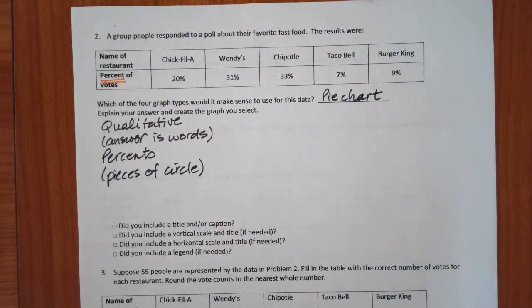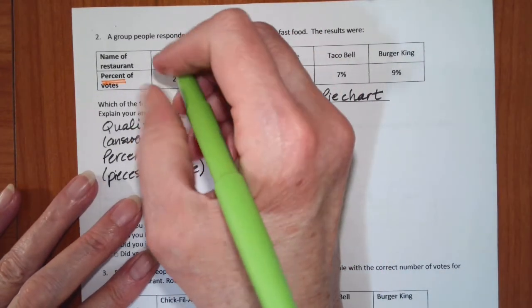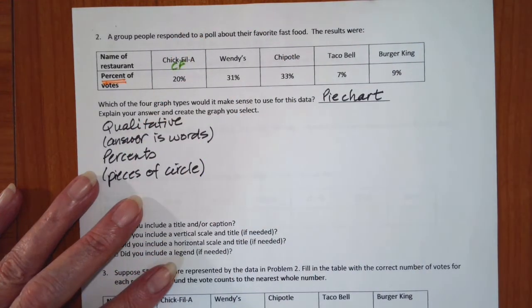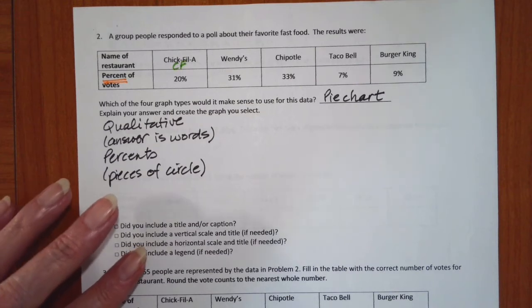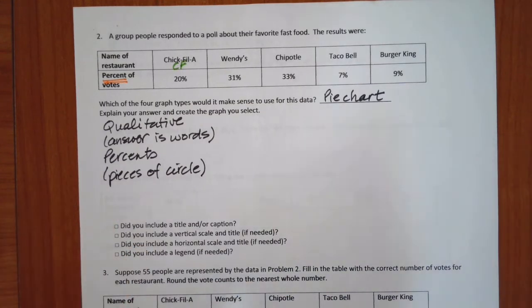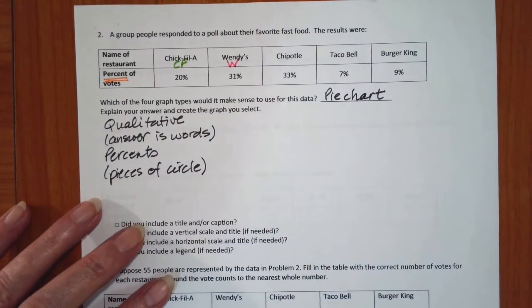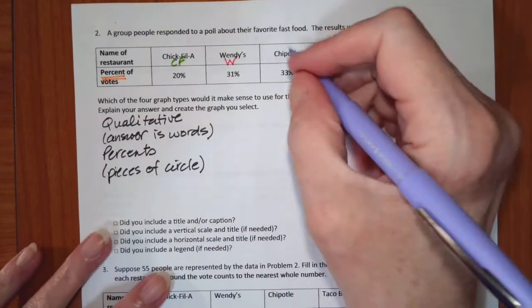Okay. All right, so let's see what we've got here. We're going to start out with Chick-fil-A, which I'm going to abbreviate CF. They have 20%. Wendy's has 31%, so we'll call it W. Chipotle has 33%.